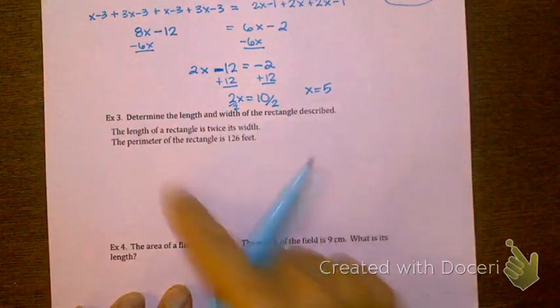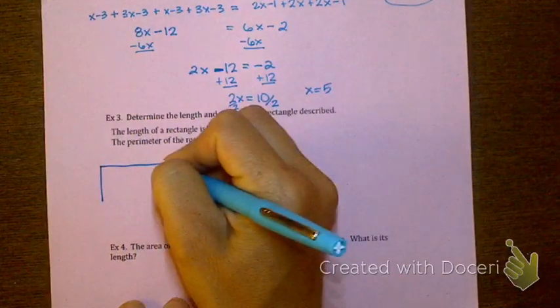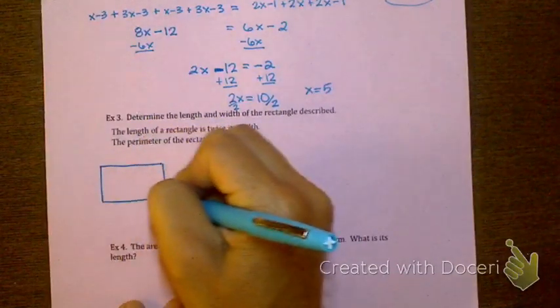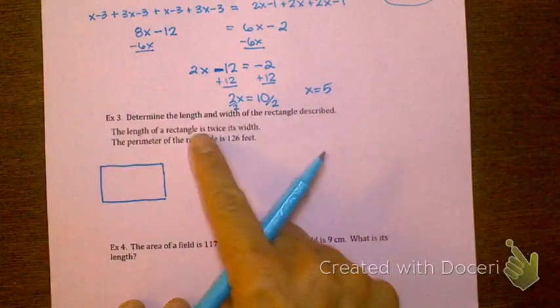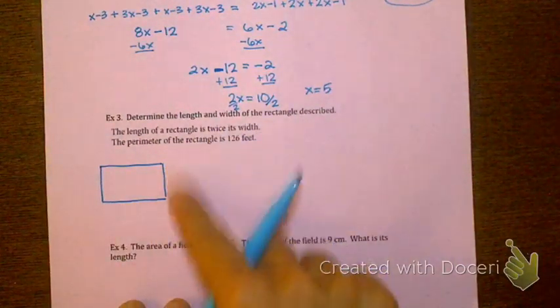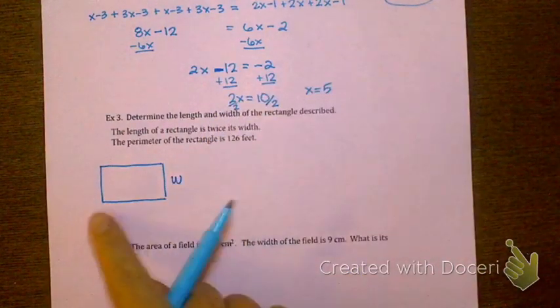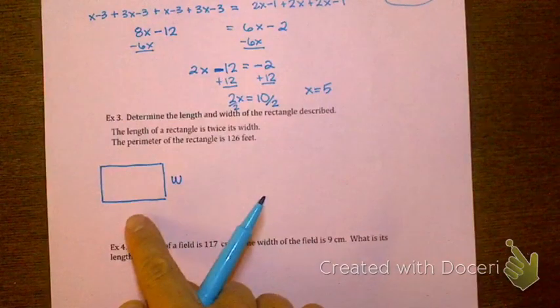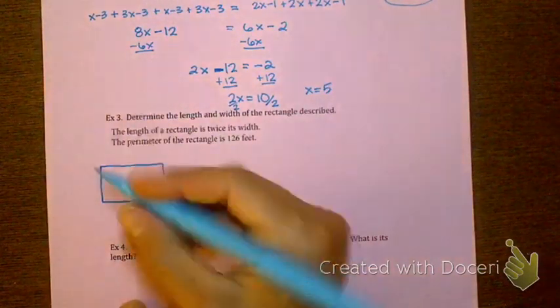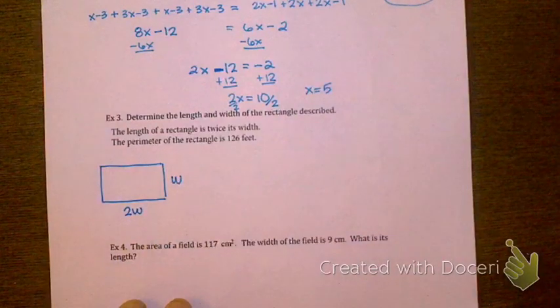Okay, it did not give us a picture, so let's draw a picture. Let's draw a rectangle. It's telling me the length is twice as long as the width. So this would be the length, this would be the width. Okay, let's go ahead and label the width over here. And it told us this length is 2 times as long as this. So let's call this side 2 times W, because it's twice as long.